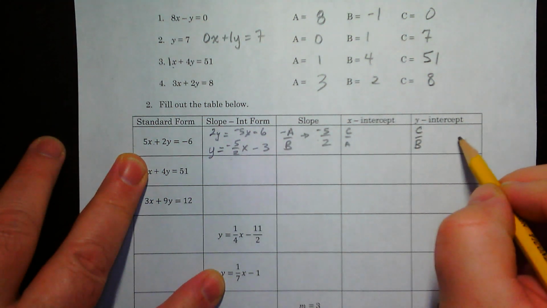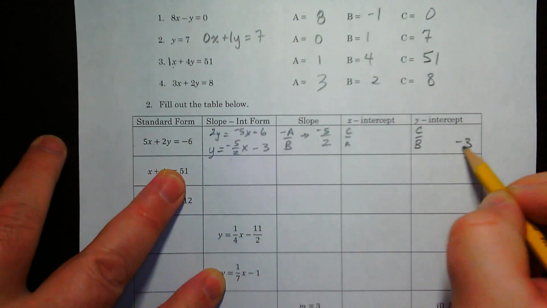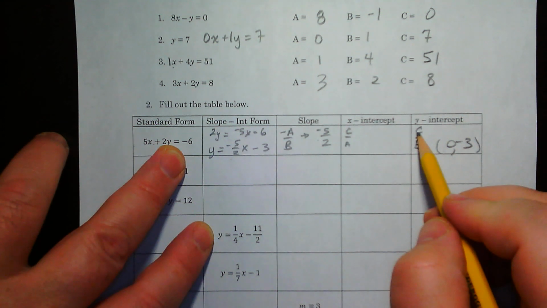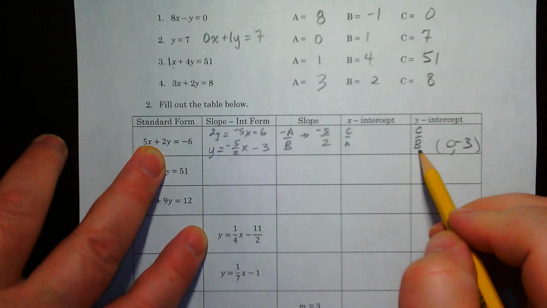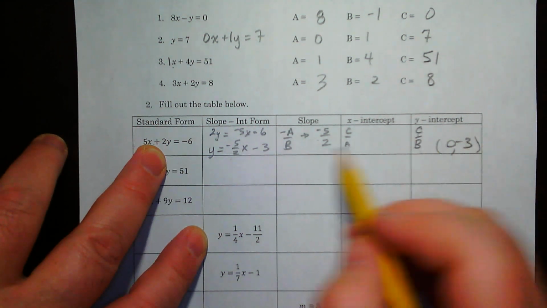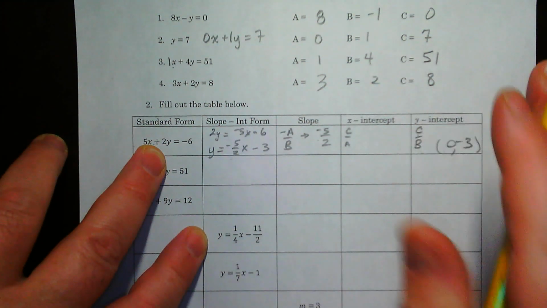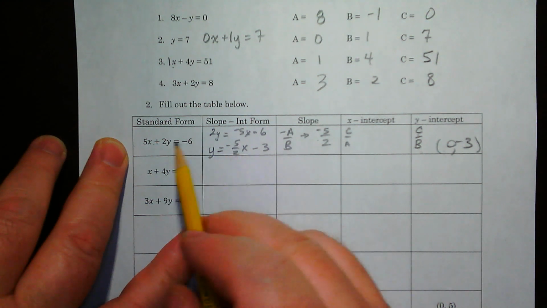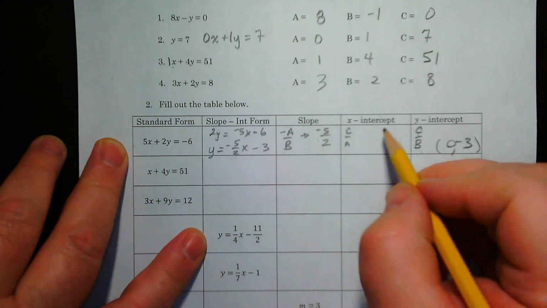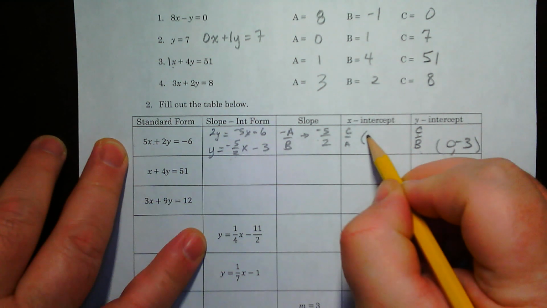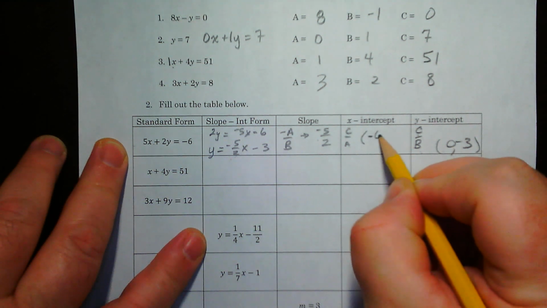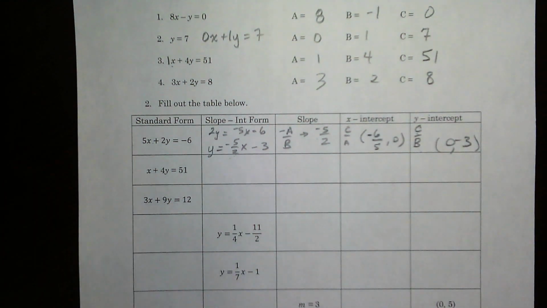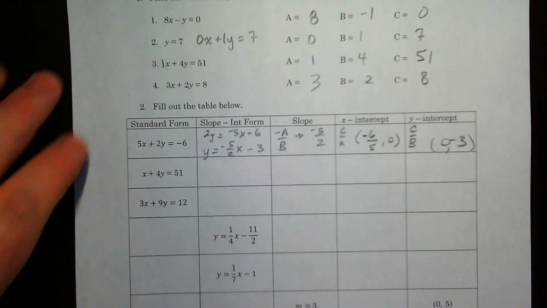We already know that our y-intercept here is negative 3. Make sure you write it as an intercept. So that would be c, negative 6, over b, which is 2. Negative 6 over 2 is negative 3. We also see that here. So I'm feeling fairly confident that we are correct. Now our x-intercept, it's kind of hard to find from here, but from here it's pretty easy. C, which is negative 6 over a, which is 5. There we go.